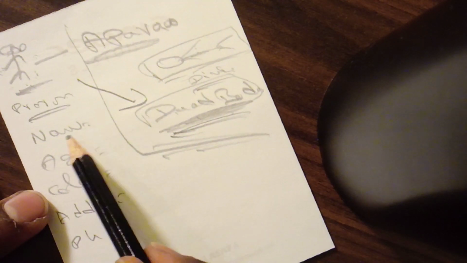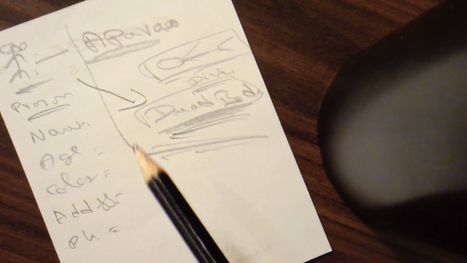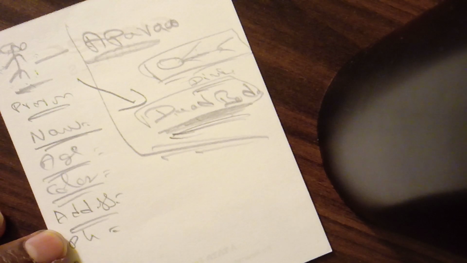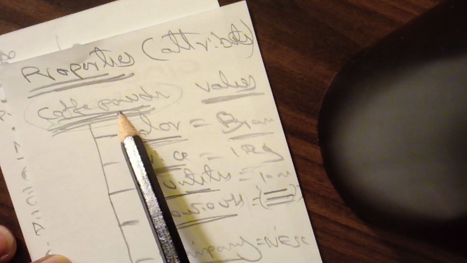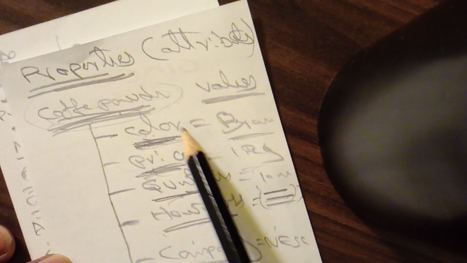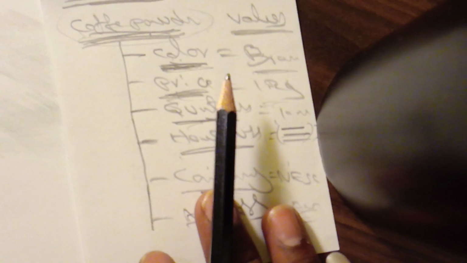And now let's go to the properties. Okay, so the person has a name, age, color, address, phone number, right? So one more thing, you already got that. Each and every object has properties. Those properties are the names. These properties will vary from object to object, right? So this object is one thing, this object is another thing.